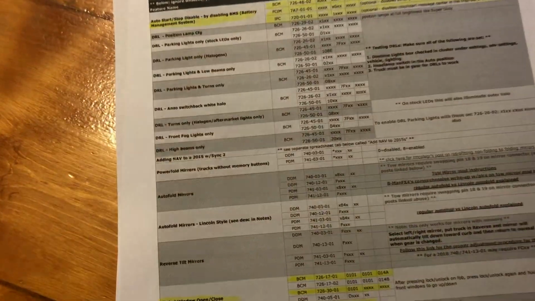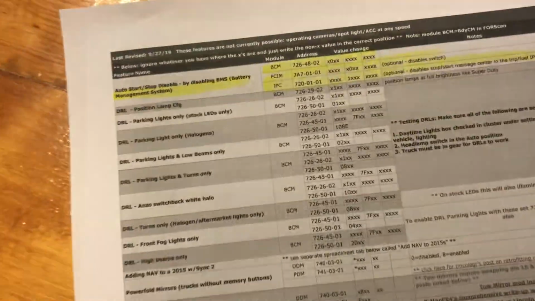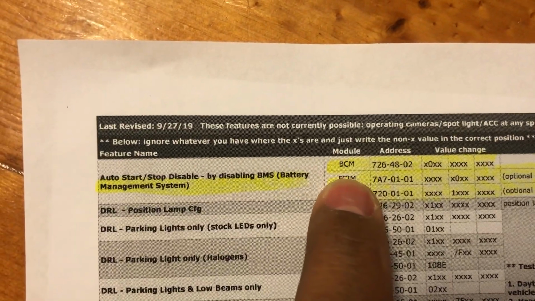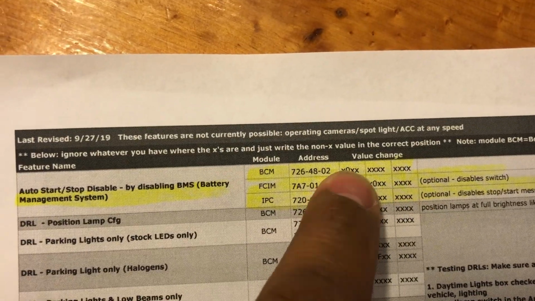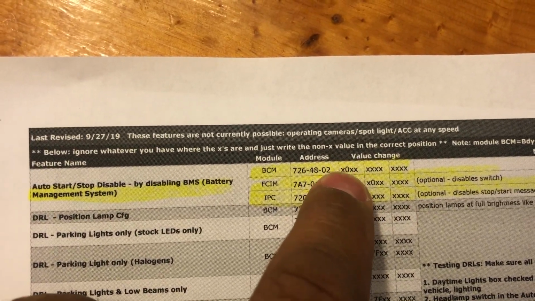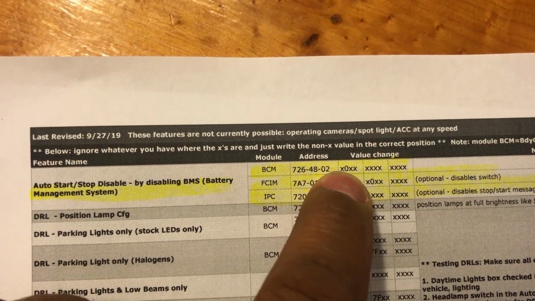You just go into the as-built of the module, it tells you. So pretty much for the auto start, I'm going to have to go to the BCM module, change this row of the row. The digits that are currently there, I'm going to leave the same. It's just a second digit I'm going to change to 0 and then write it.